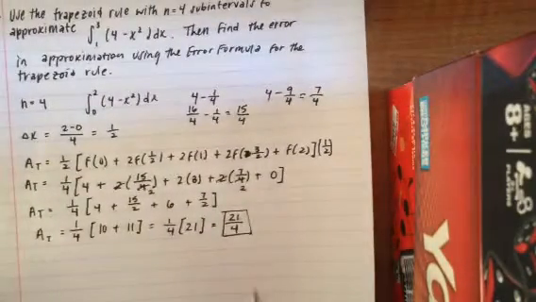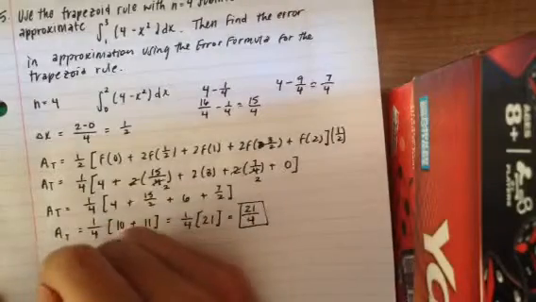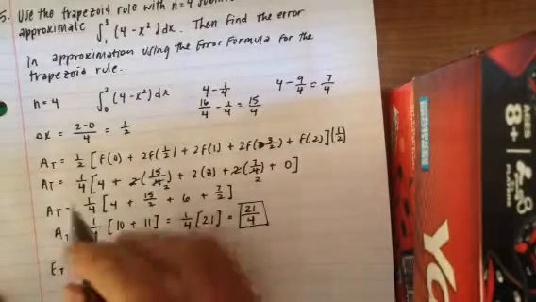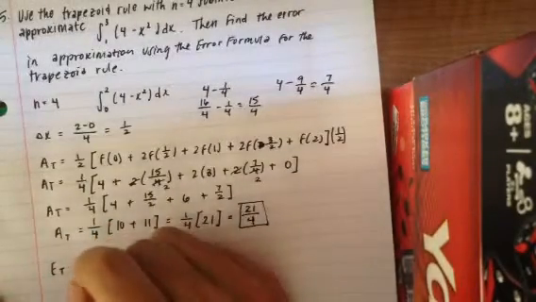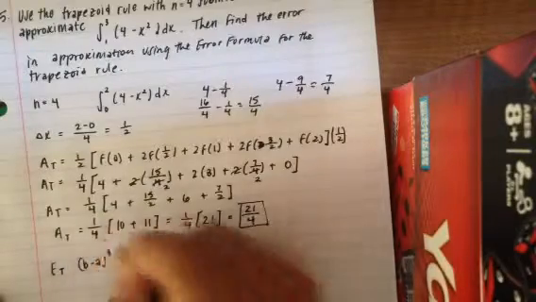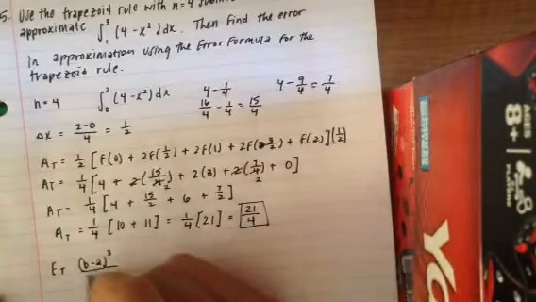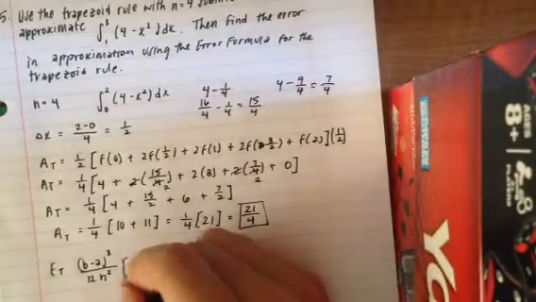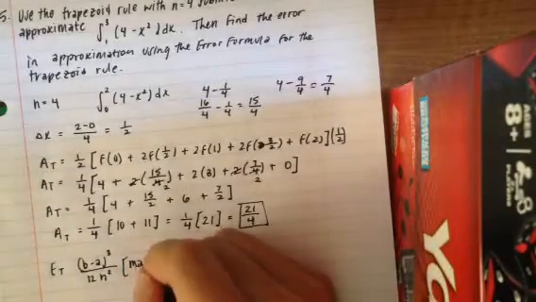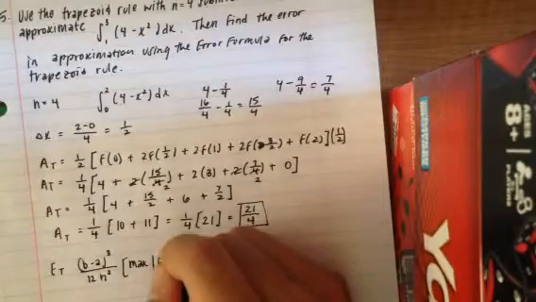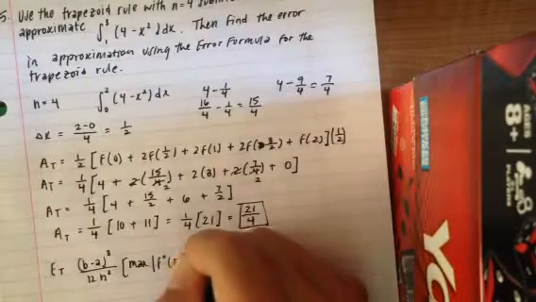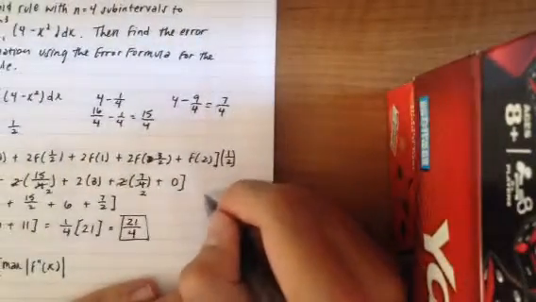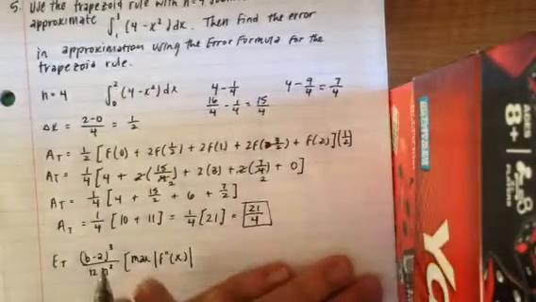Then finding the error, there's another equation, and so that is b minus a cubed over 12n squared times max f double prime, the absolute value of f double prime of x. So, did we get all that? Just in case that was not seen, there it is.